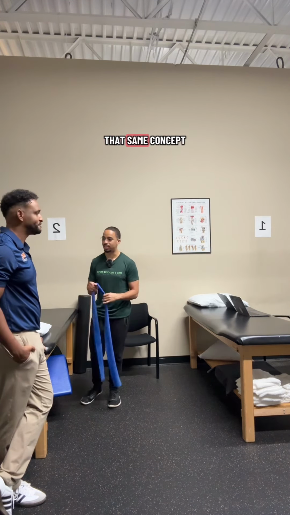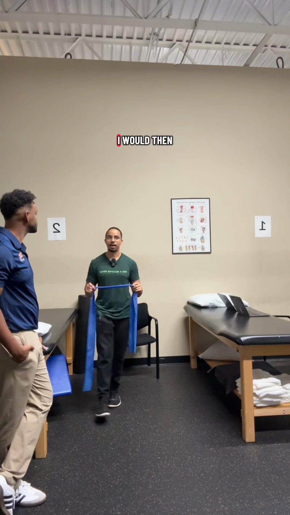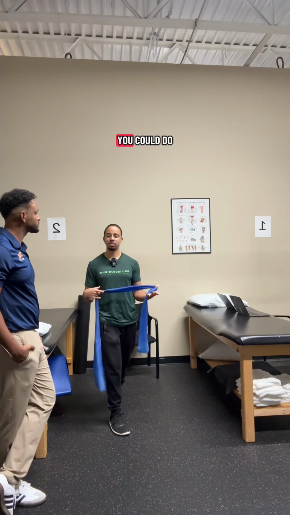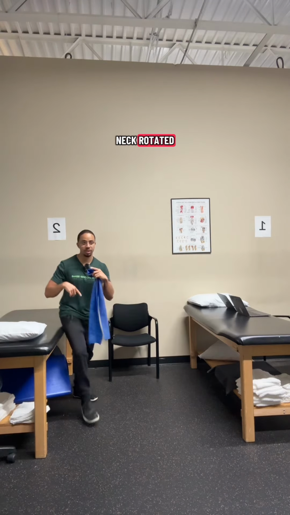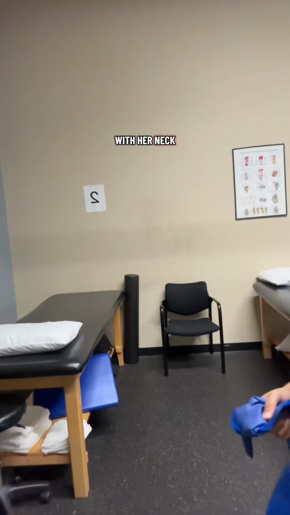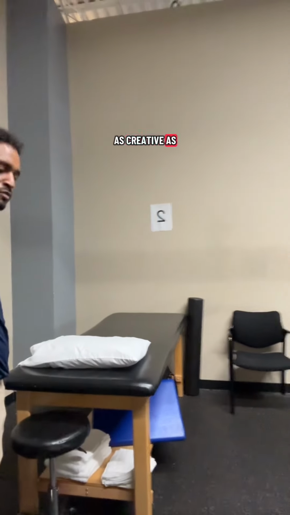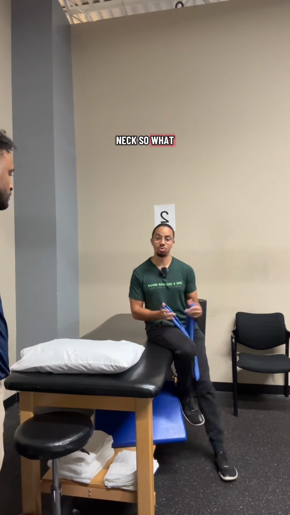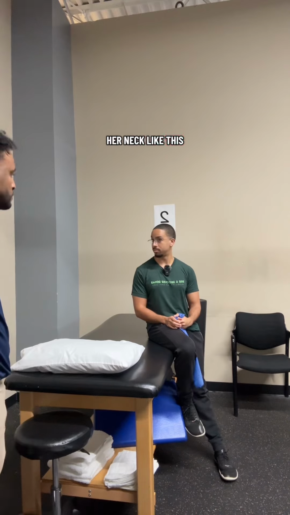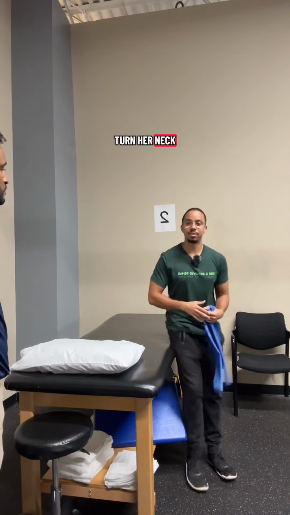So now taking that same concept, you could do something with the band, right? So now if you need her neck rotated and you need her getting better range of motion with her neck, you can get as creative as you want with moving her neck. So what I mean by that is, you can turn her neck like this, or you can turn her neck like this.